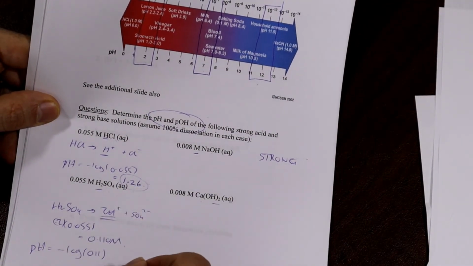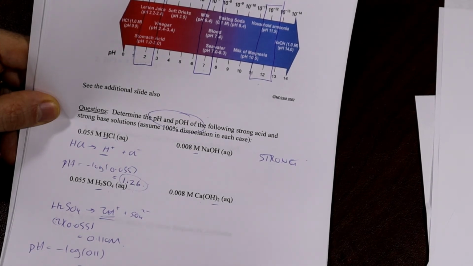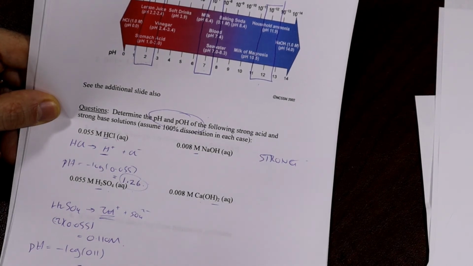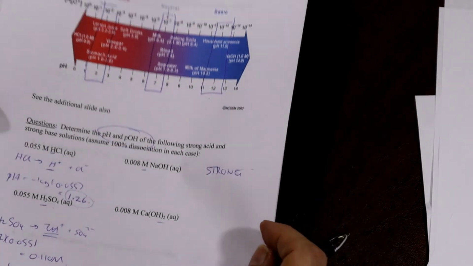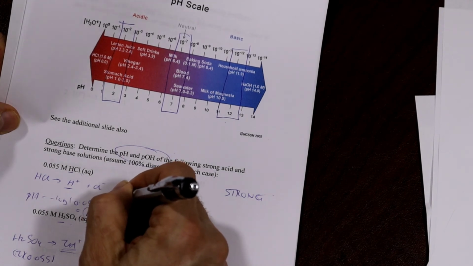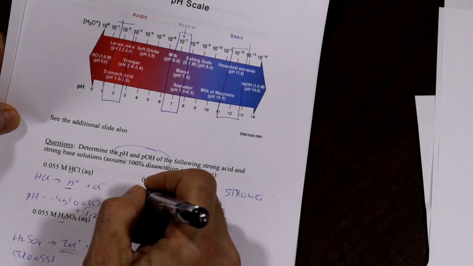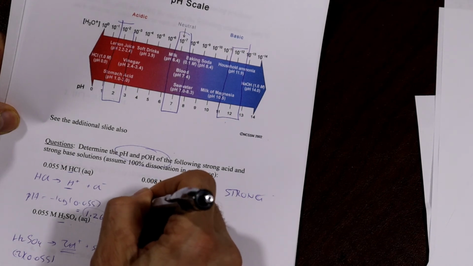So here, pOH equals 14 minus 0.96. What's that? 13.04, right? Something like that. Okay. Do the same up here. That'll be pOH equals 12.74.